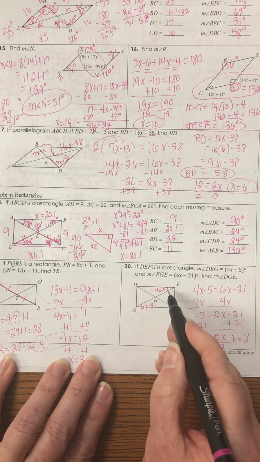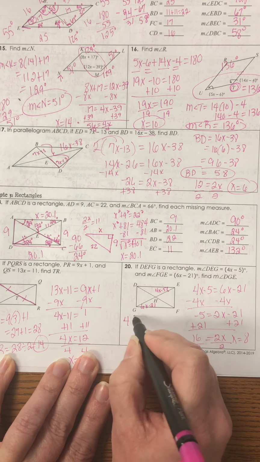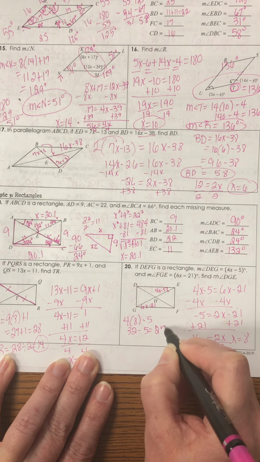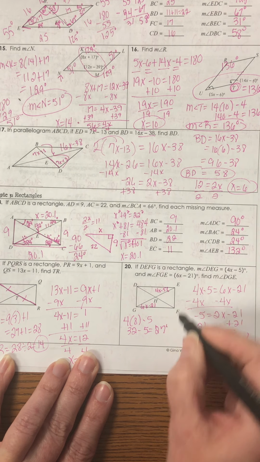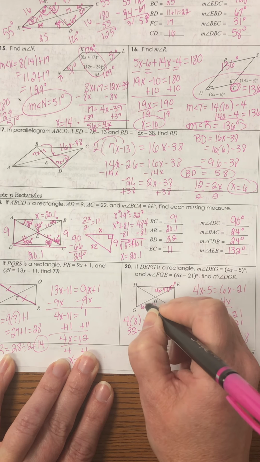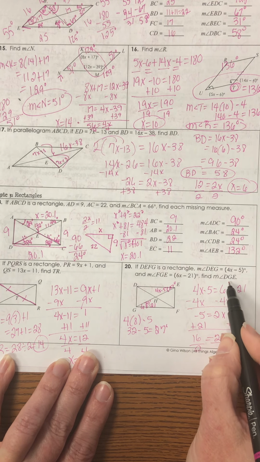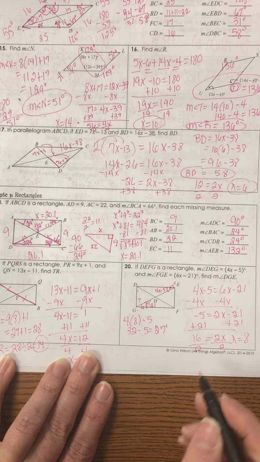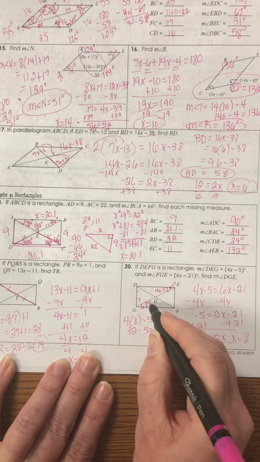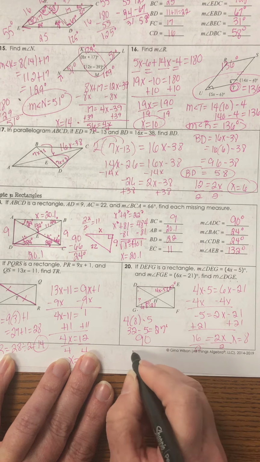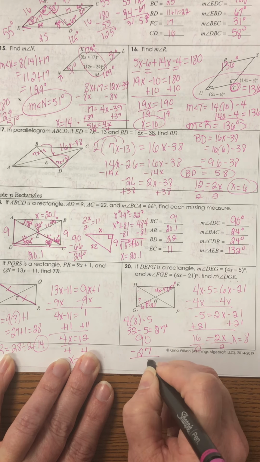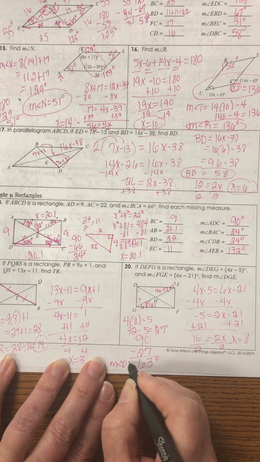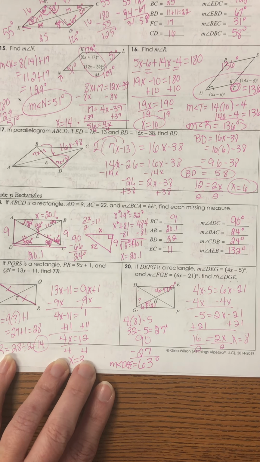Okay? So I can plug it into either of my angles. 4 times 8 minus 5, or 32 minus 5, is 27 degrees. That's going to give me this angle here and this angle here. We're asked to find DGE. DGE is this angle. So if this part is 27 degrees, I know the whole angle is 90. So 90 minus 27 is 63 degrees. So the measure of angle DGE is 63 degrees.